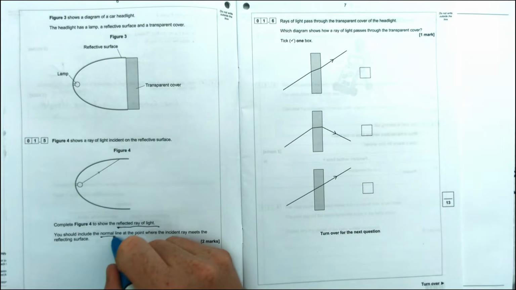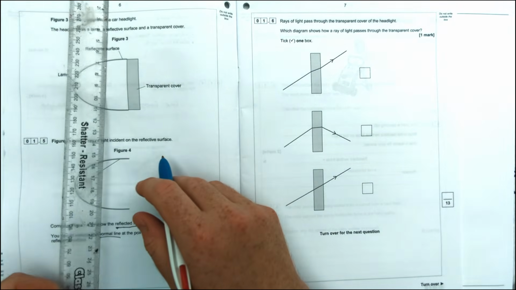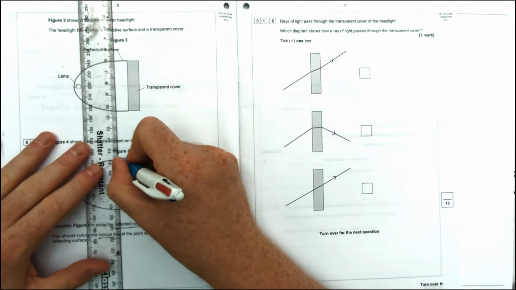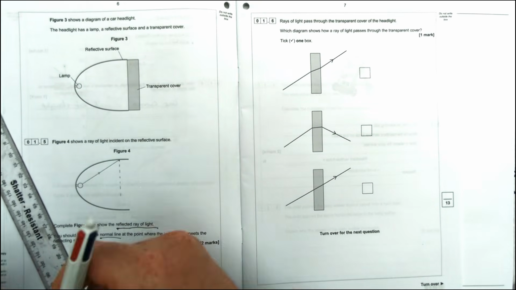We've got to also draw a normal line, so don't miss out this question here, even though it's right down the edge of the paper. Should be a nice easy 2 marks. If we draw a normal line, so normal line should be 90 degrees to the surface. Obviously get a protractor out, do it properly, but that one you could definitely just do by eye.